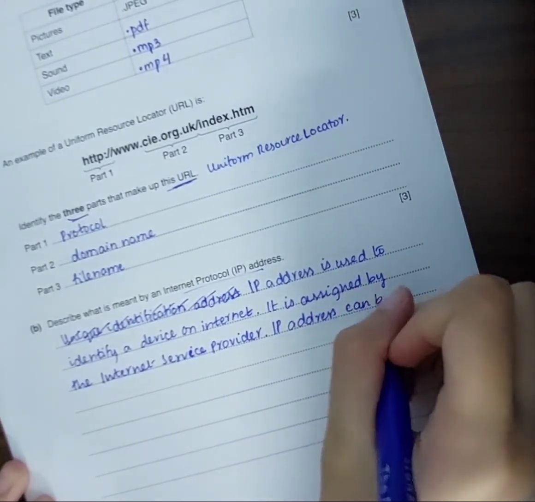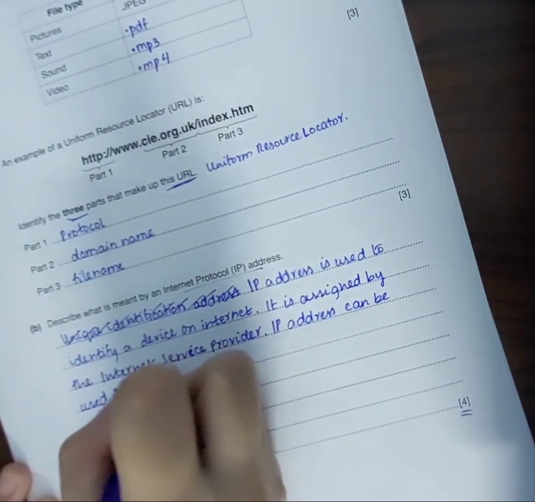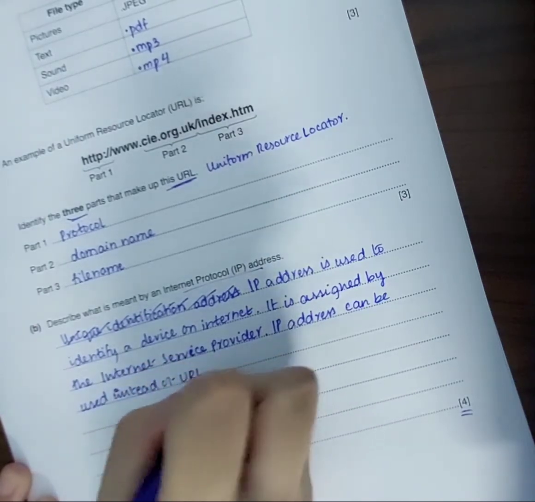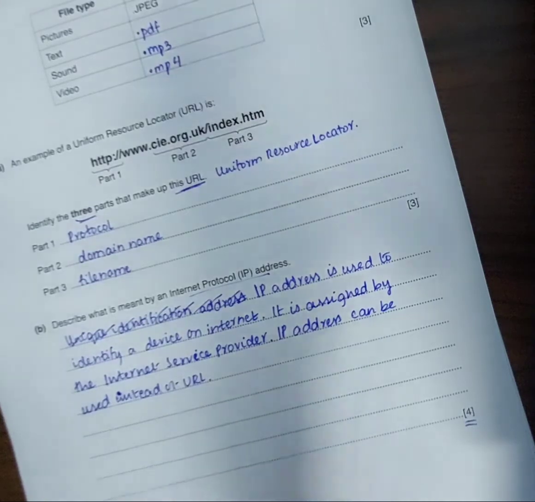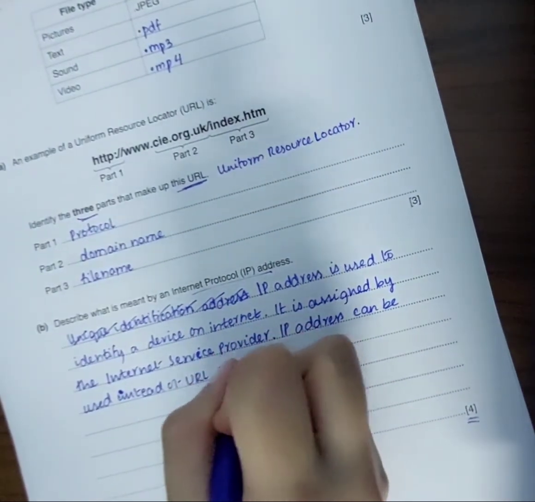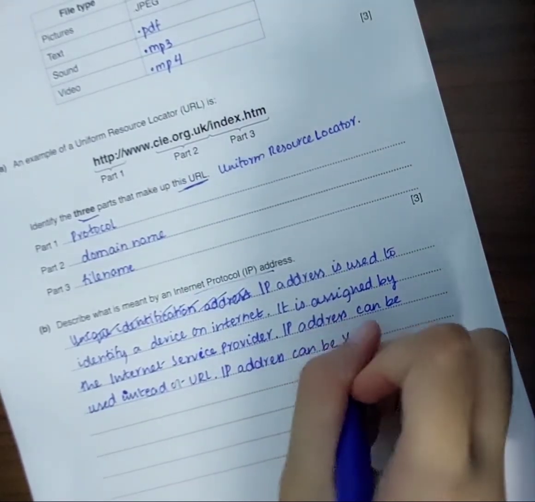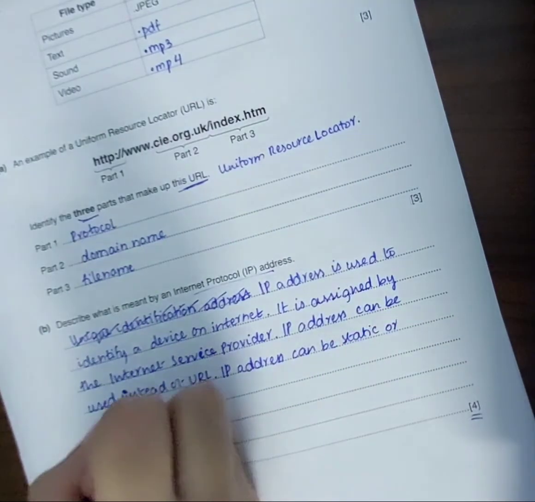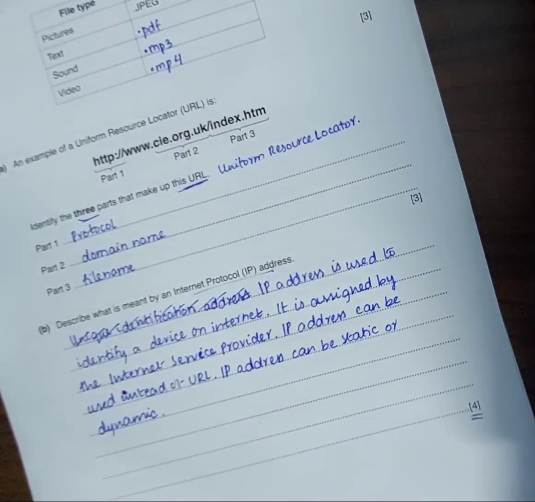It can be used instead of URL, because if you go to the address bar and write an IP address of a website, it will also give you that. Even if you're not writing the URL, it can be done. Then the 4th point, that IP address can be static or dynamic.